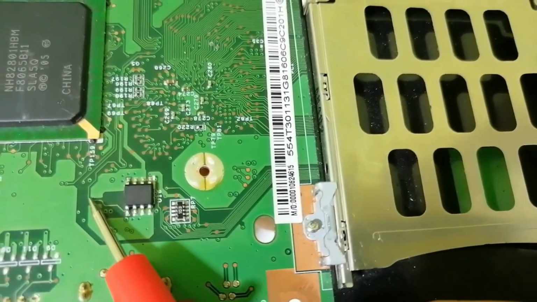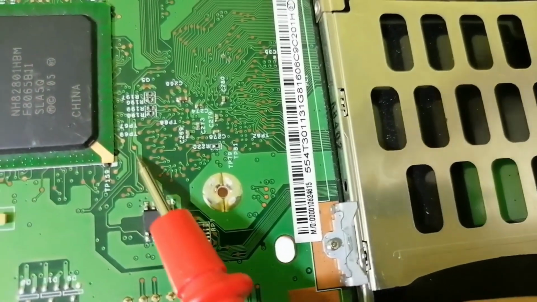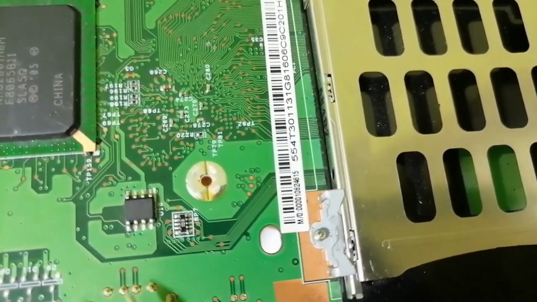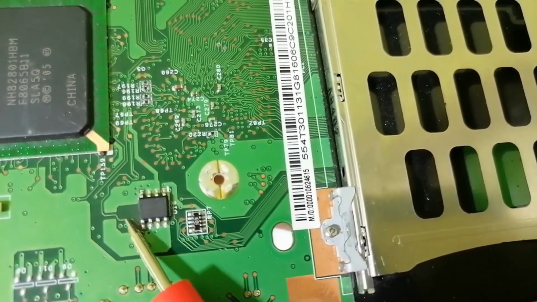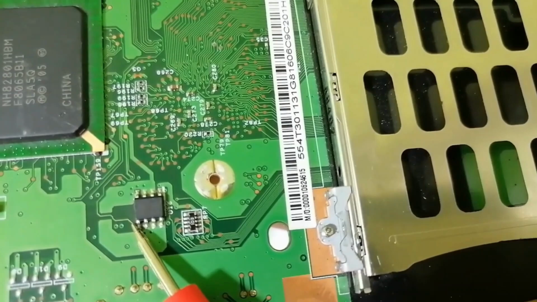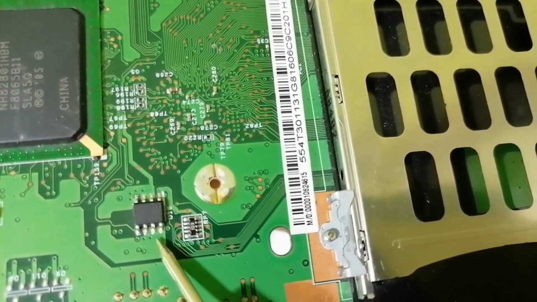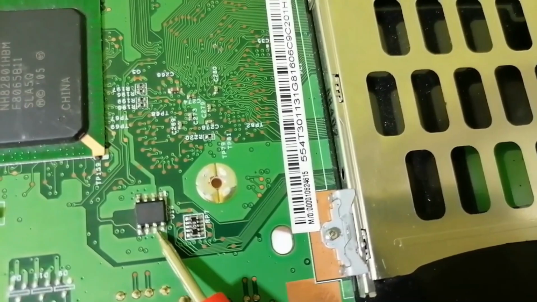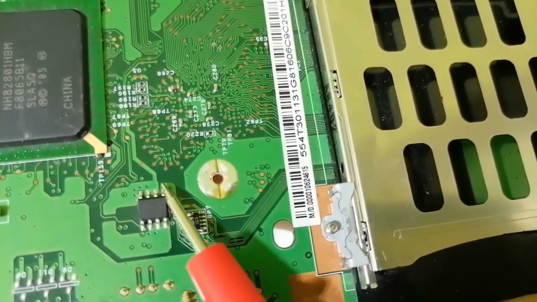Do you see this path that I can follow until I find the source? So this is the gate. This pin receives just a control signal. It could be 1 volt, 2 volt, 1.5 volt, etc. But here we have the source, and on the other side, we have the drain.